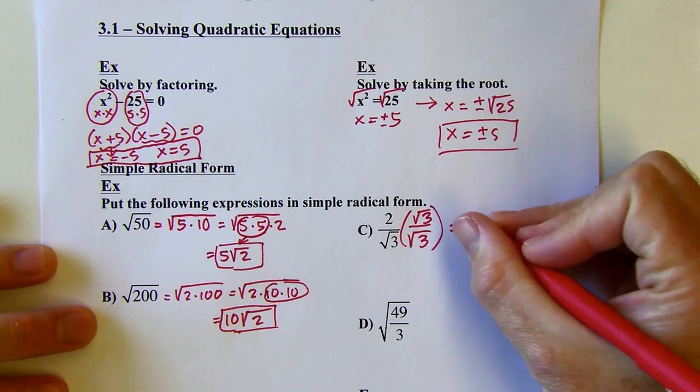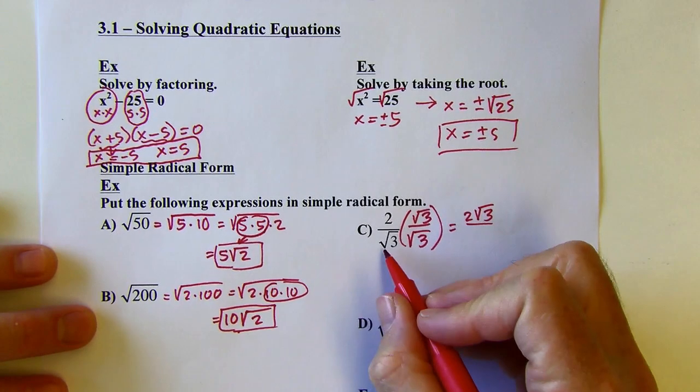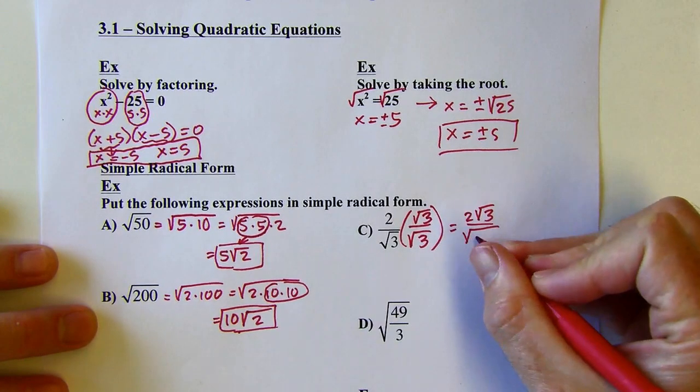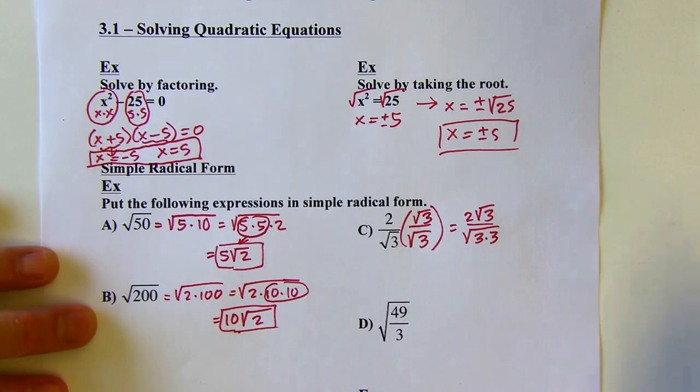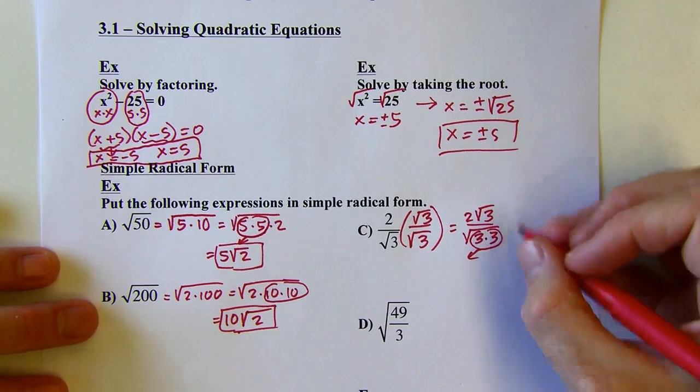So multiplying straight across, I've got 2 root 3 on top. On the bottom, it's root 3 times root 3, so you can put them under the same roof like so. And hey, now I've got twins, okay? So I can do this thing with the twins. So one of those will get out.